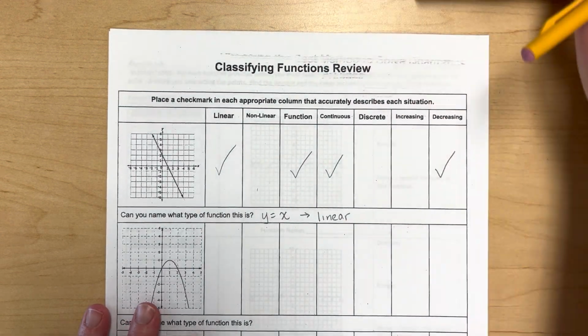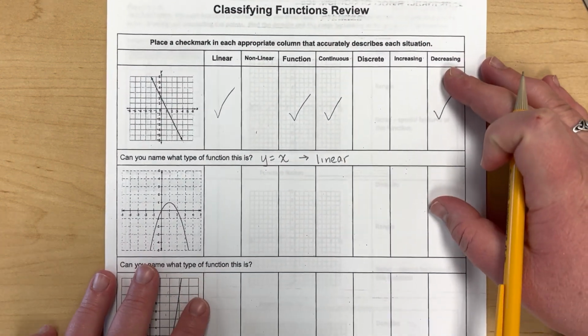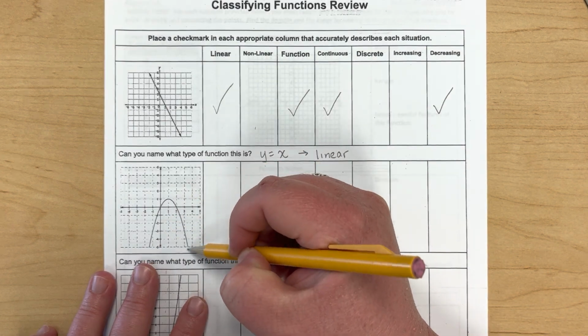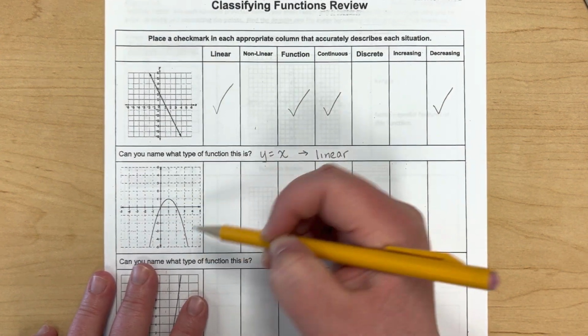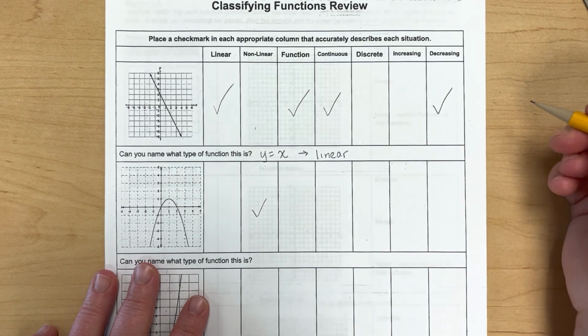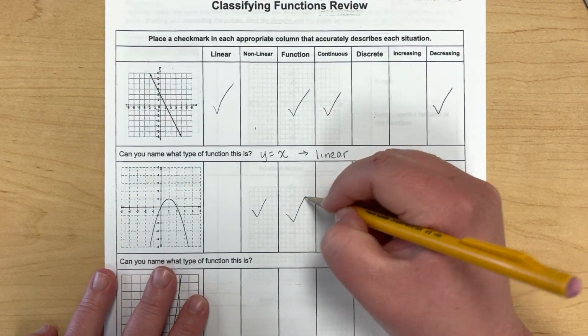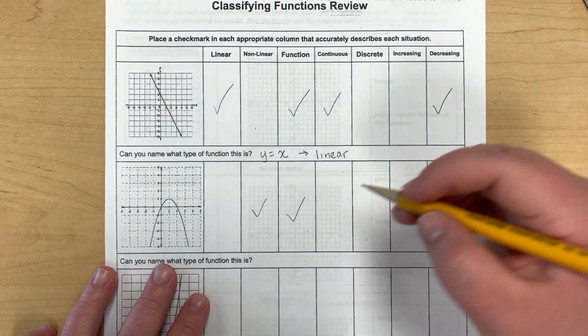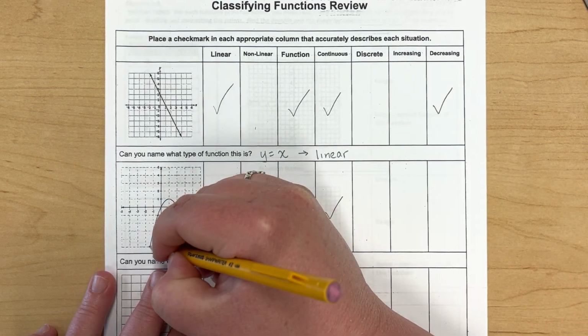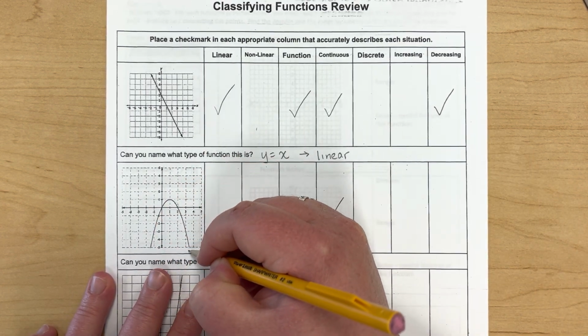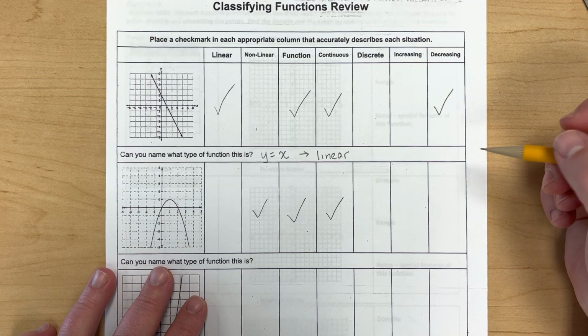The next graph on the chart here is not linear. If you look, it has a curve right here. It curves back down. So that makes this nonlinear. It is still a function, though. It passes the vertical line test. It is once again continuous because I could trace the whole thing without ever picking up my pencil. Therefore, it can't be discrete.